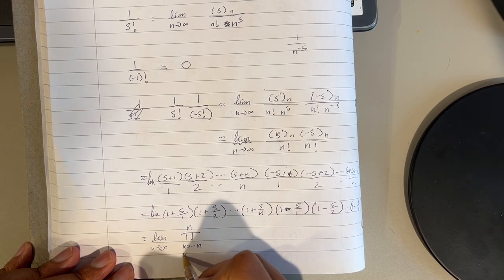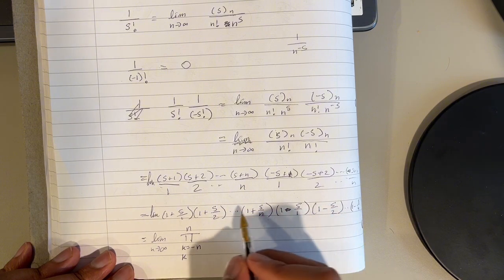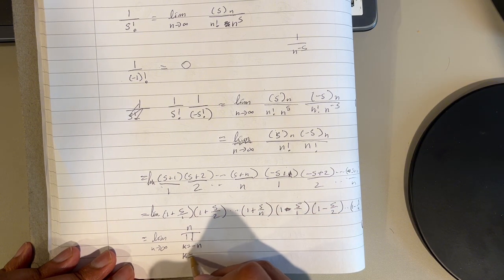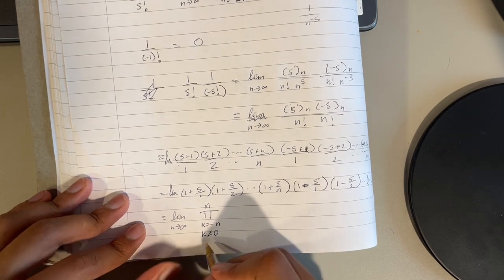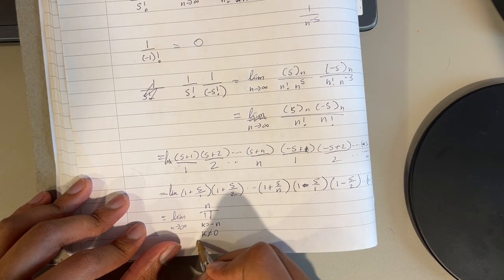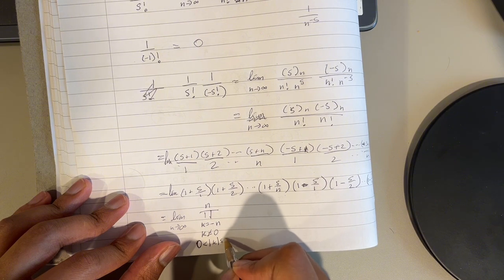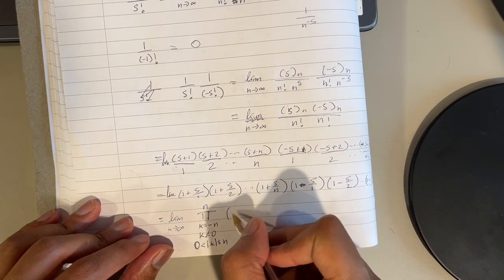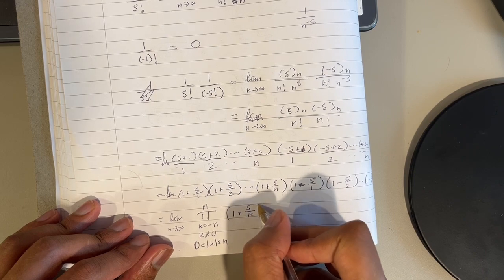But we don't want k to be 0, because then we have 1 plus s divided by 0. That's one term we miss out here, so k is not equal to 0. There's a nicer way of writing this, right? We could write it like 0 < |k| ≤ n. And so then we have 1 plus s over k, like this.